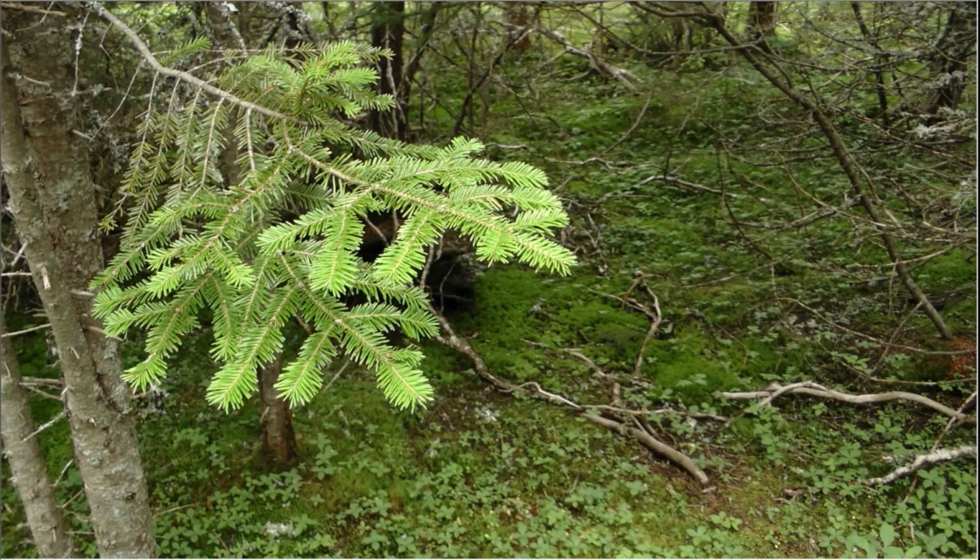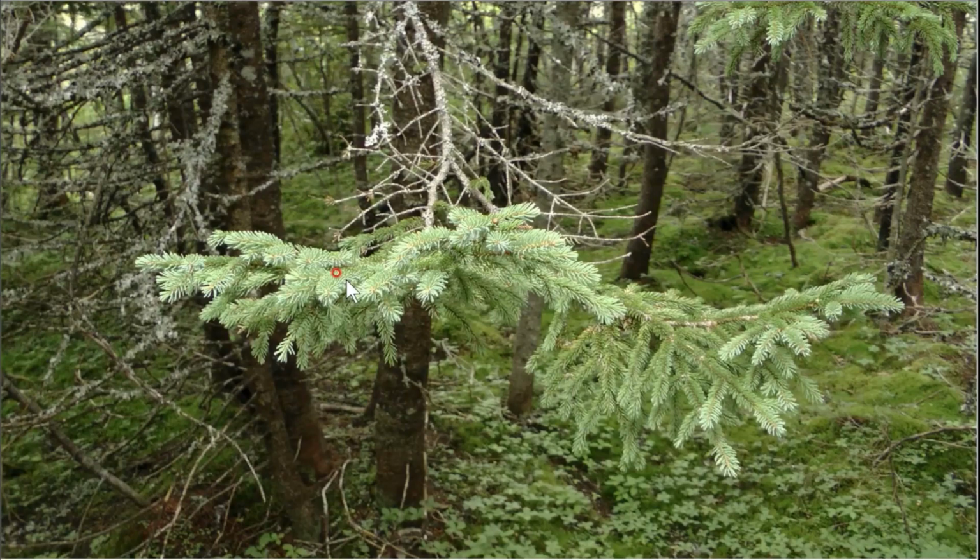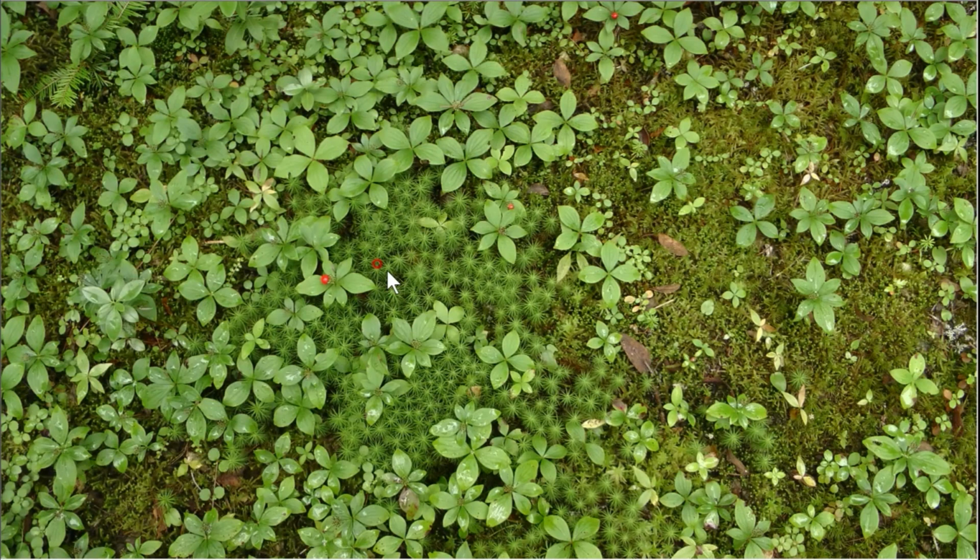Here we see fir trees, which have flat needles, and the arrangement of needles on the branch is also relatively flat. Here we have a spruce tree, which has squarish needles, and the arrangement of needles on the branch is more circular. On the forest floor, we have mosses, which can be seen here, and crackerberries, which are these orange berries here.